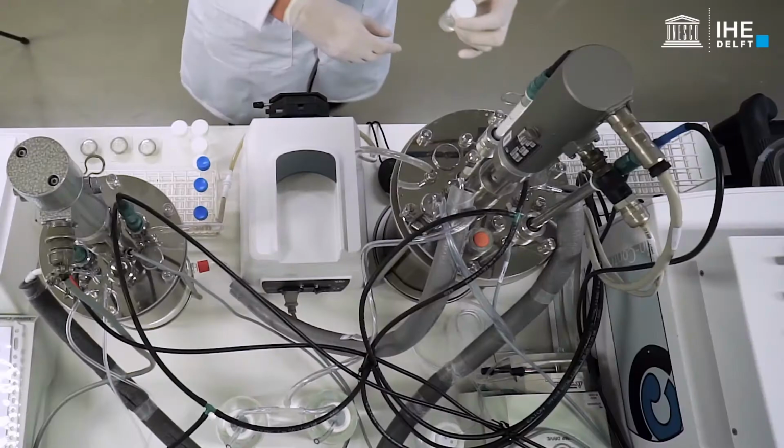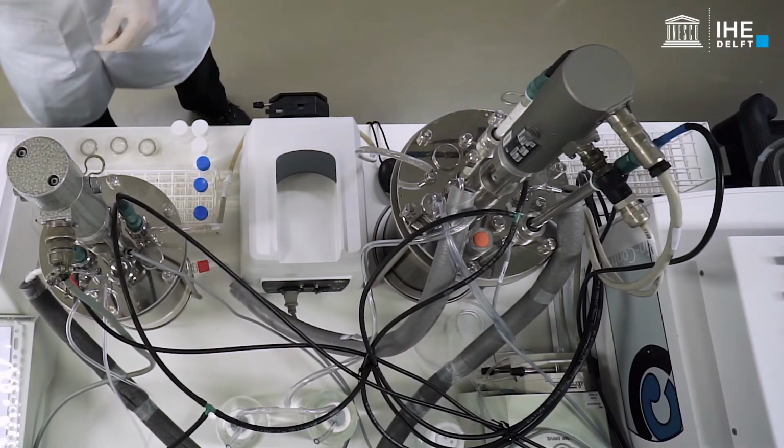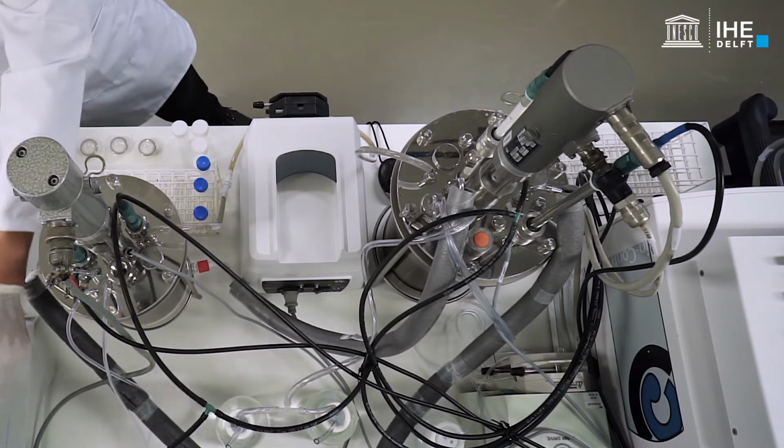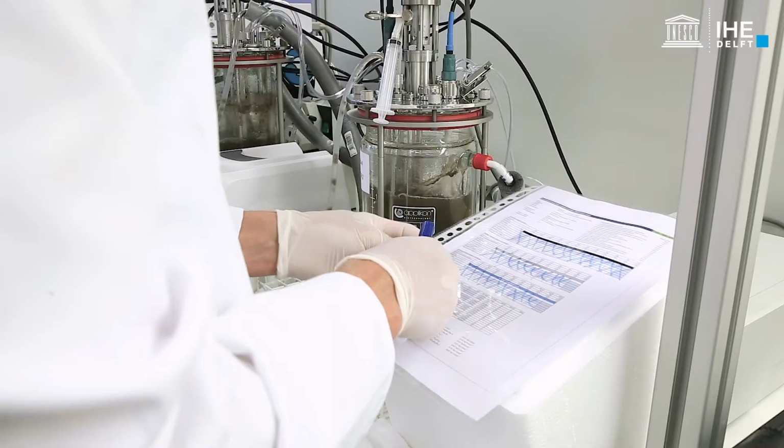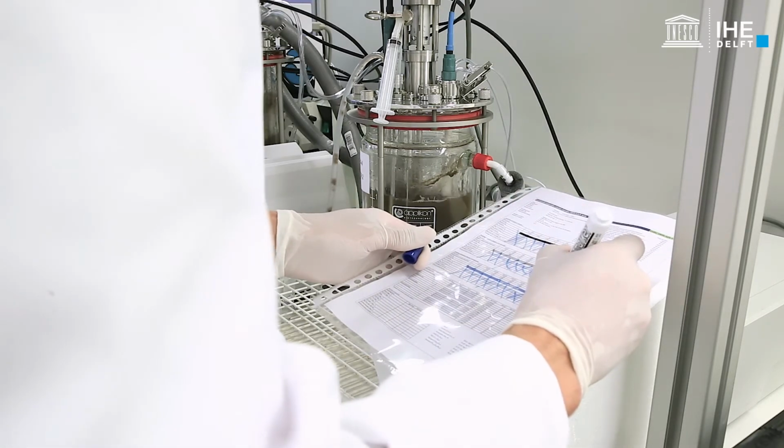Place and keep all samples in ice. Confirm that all samples from the anoxic zone were collected and mark it in the working sheet.